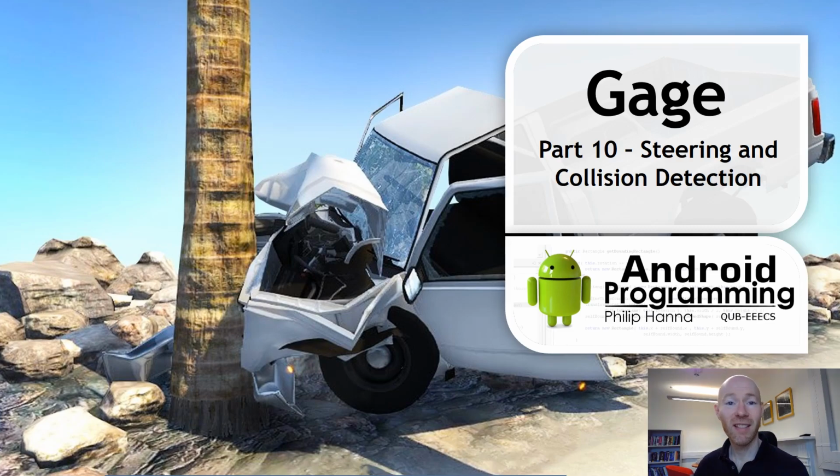Welcome to the 10th in our series of videos having a look at GAGE. This particular one we're going to explore the notions of steering behaviours and a little bit about collision detection and collision response. We'll start off with steering first of all.